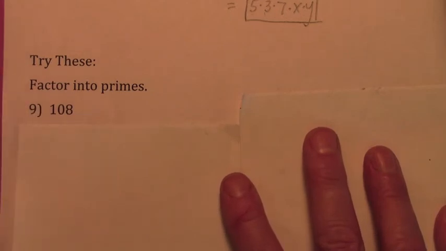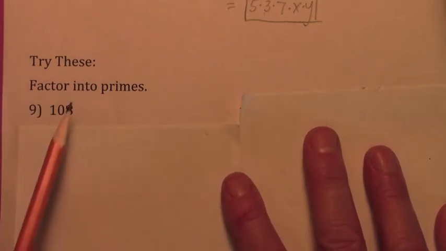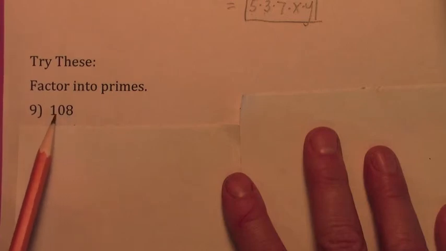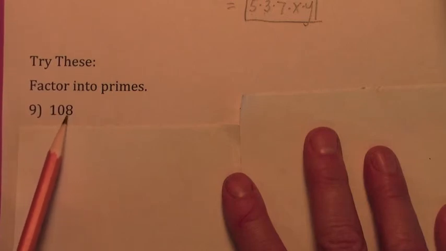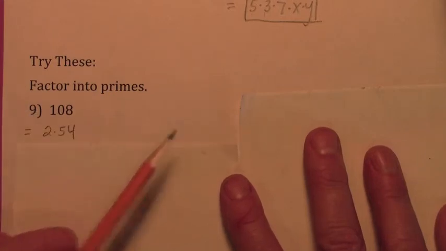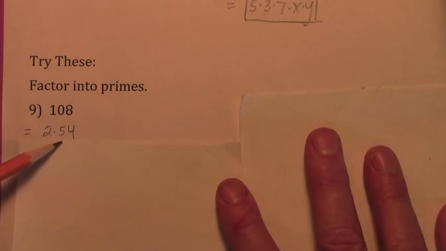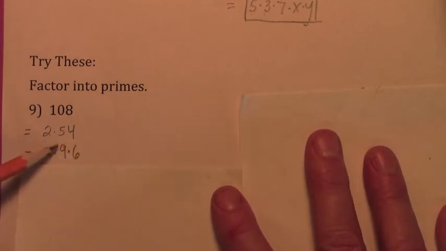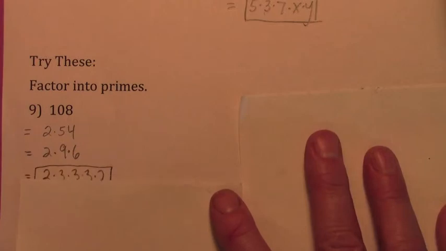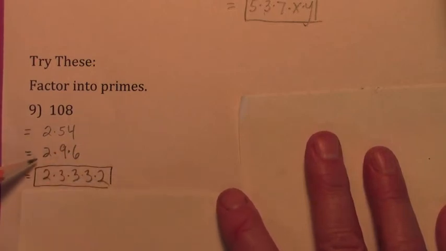All right, so 108, let's see. From what I said before, 2 goes into it. Does 3 go into it? Yeah, it turns out it does. 1 plus 0 plus 8 is 9, and 3 goes into 9, so that's a nice trick. So you could write it as 9 times something if you wanted, but I just wrote it as 2 times 54. And then 54 is 9 times 6. Are we done? No. 9 can be written as 3 times 3, and 6 is 3 times 2. So you have 2 factors of 2 and 3 factors of 3.